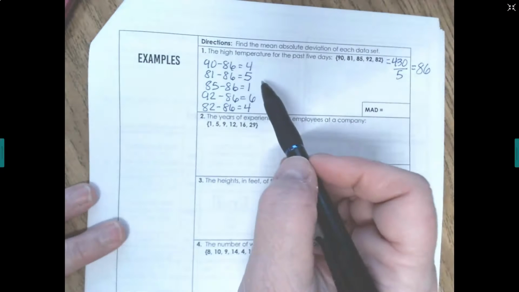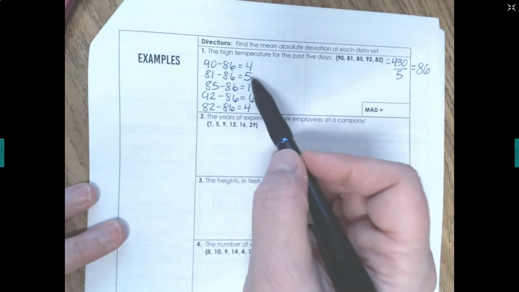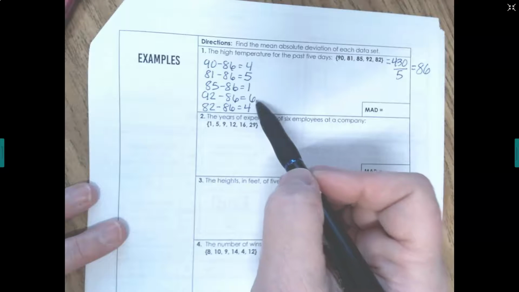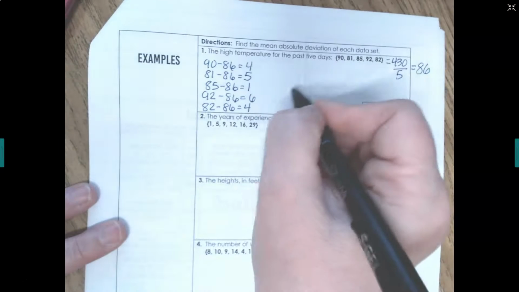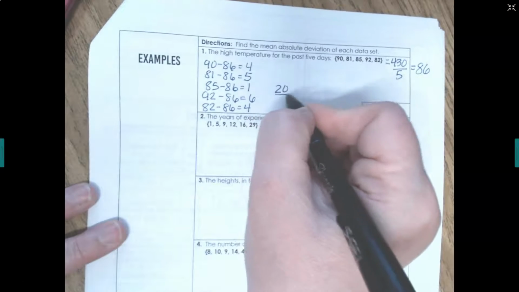So we got the average, we got the distance to the mean, and now we're going to find the average of them. Add them up. 4 plus 5 is 9, 10, 16, 20. So they add up to 20, and there's still 5 numbers, so the mean absolute deviation is 4. All right, we're going to do just one more of these. We'll do this number 2 one.